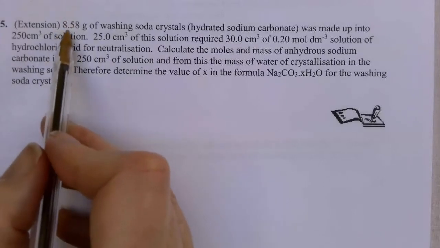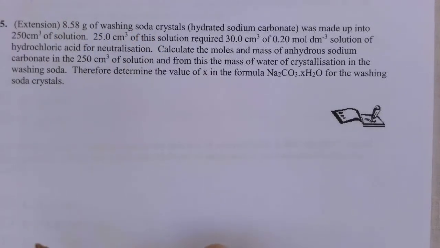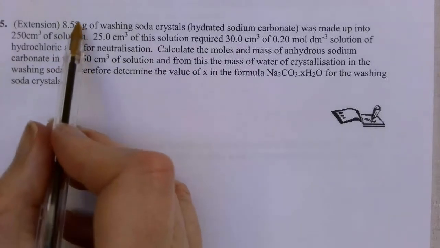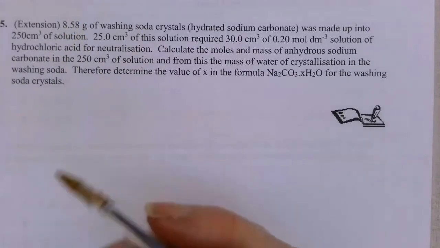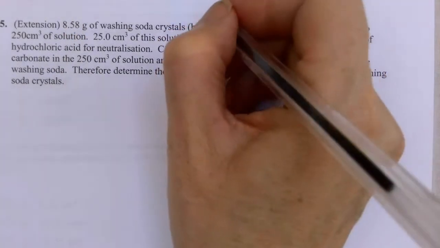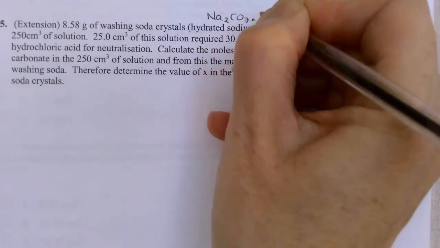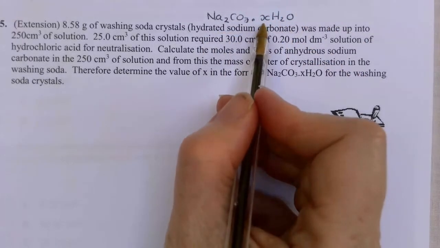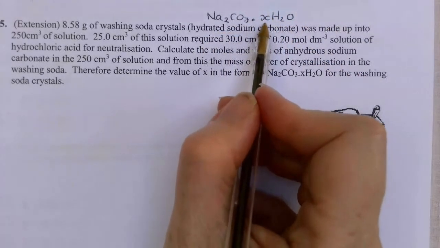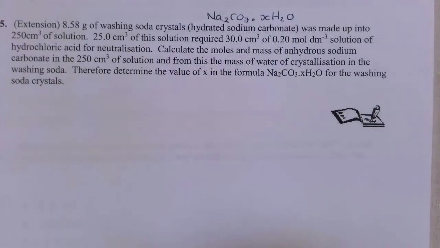So this time we've got 8.58 grams of soda crystals. Now these are hydrated sodium carbonate. So we can't use the same method that we used in the previous example, just dividing through by the RMM to find the moles, because we don't know the RMM. The formula of the hydrated sodium carbonate is Na2CO3.XH2O, and I don't know how many waters of crystallization, how much hydration there is in my crystals. So that's why I can't just divide through by the RMM.